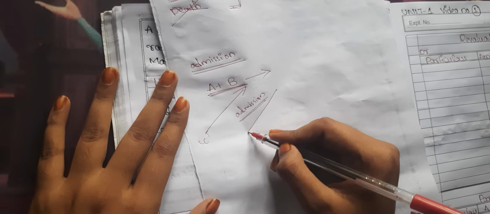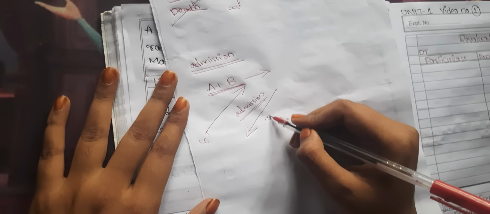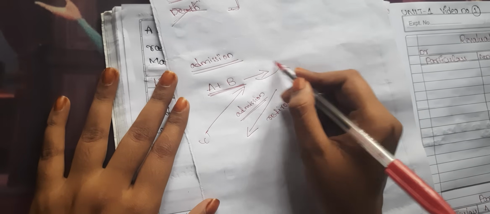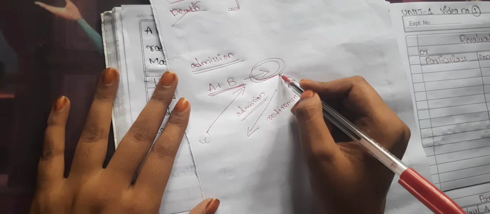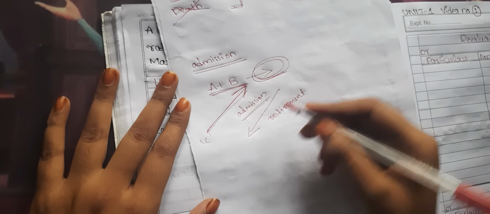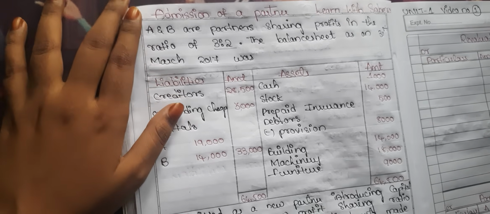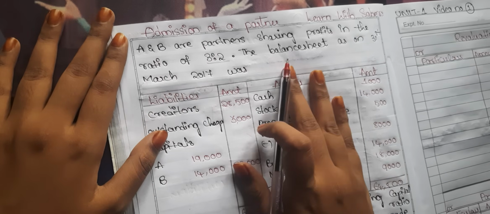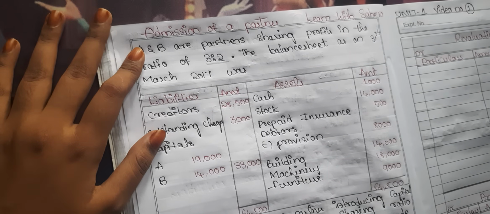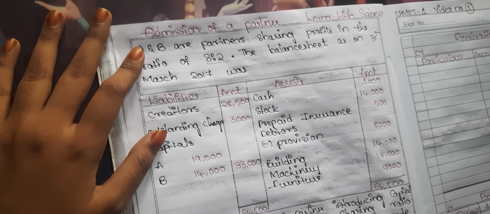If a person is going out of the business, then that is retirement. The existing business is already there, but in that business they are admitting or joining one new partner, that is known as admission. So here also A and B are existing partners, and their profit sharing ratio is 3:2. 3:2 means how much?